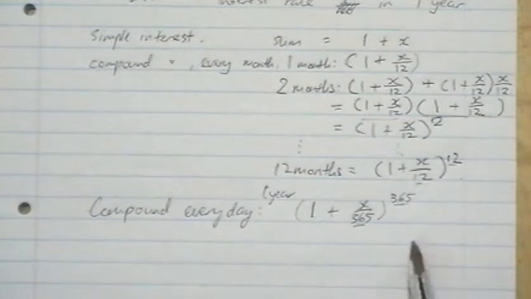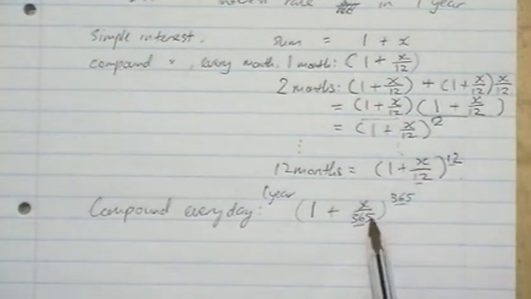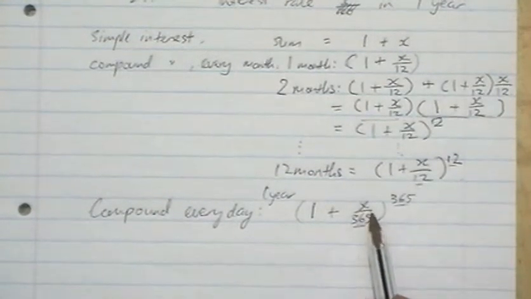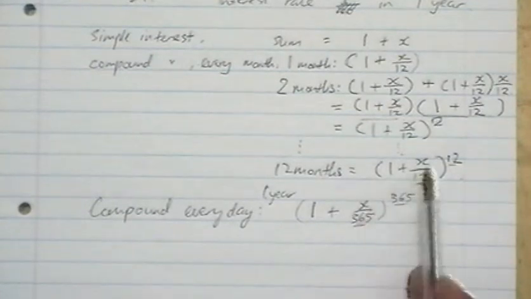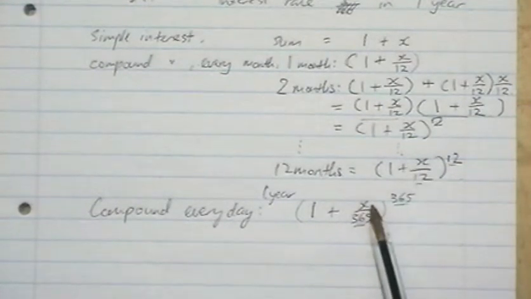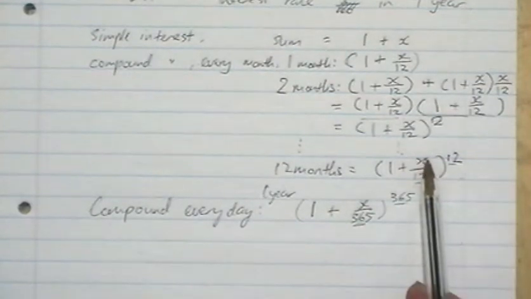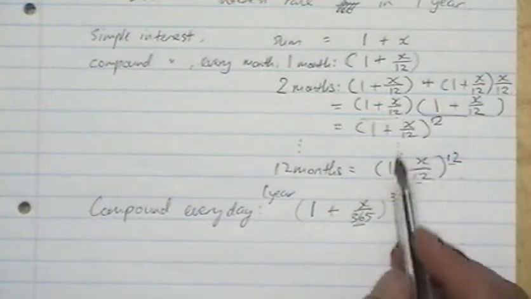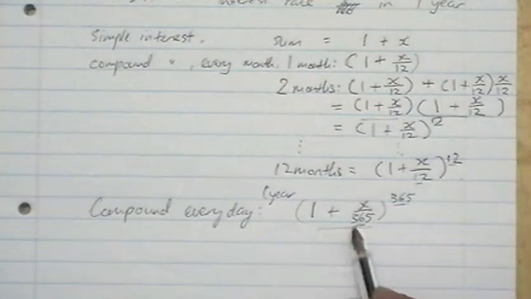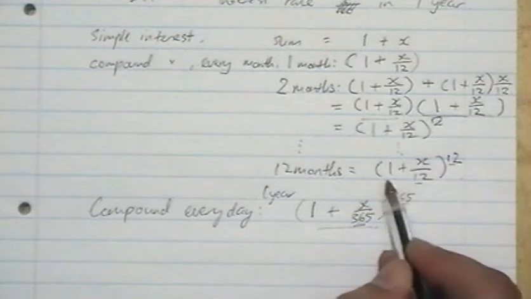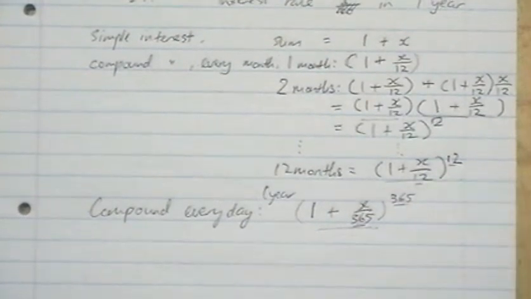And if you again put this in your calculator, say if x is 0.1 for 10% interest a year, you'll find that for a certain value of x, when you calculate this answer, you will get more money than when you calculate this answer.